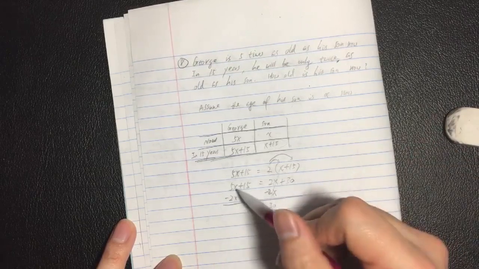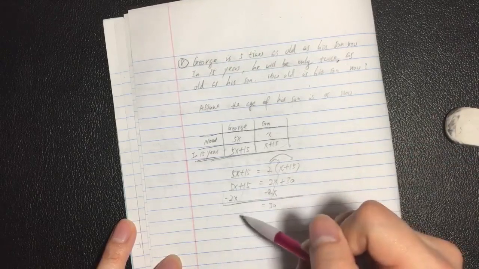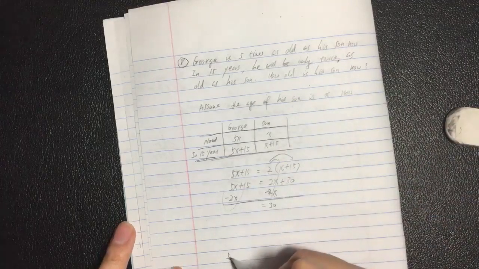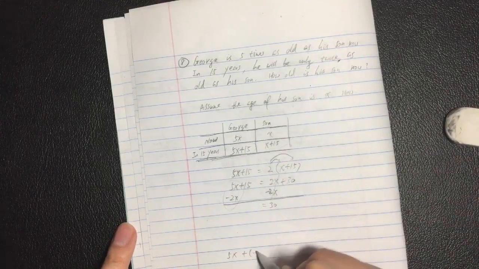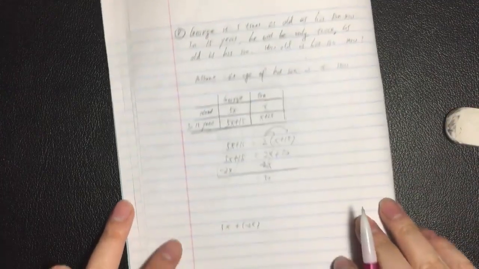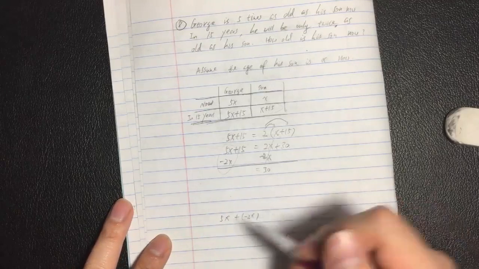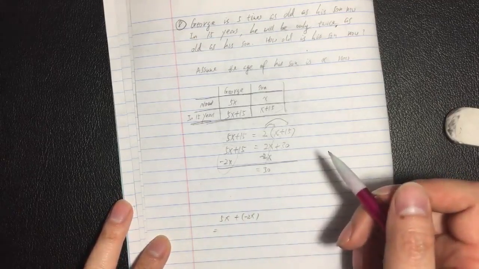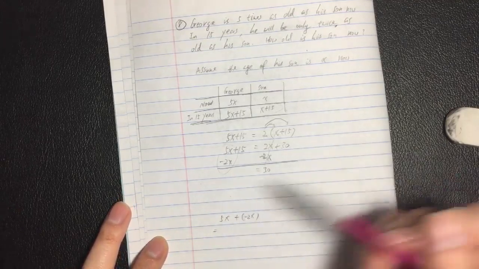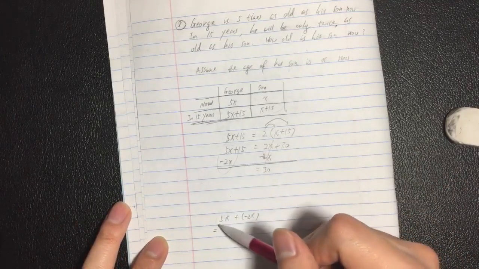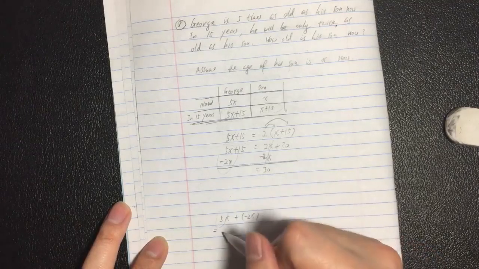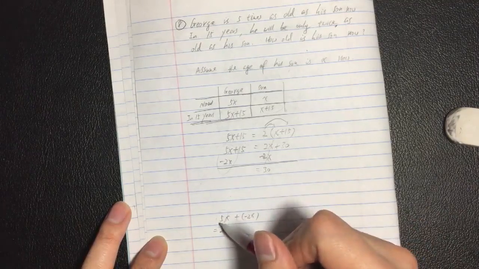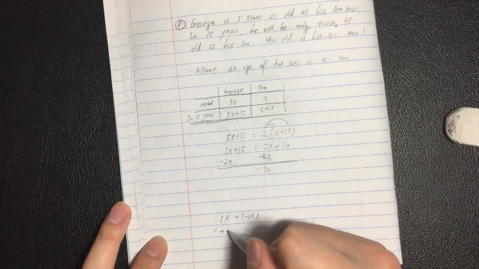On the left side, 5x minus 2x. Try to combine like terms. When adding two numbers with different signs, keep the sign from the number that has larger magnitude. Here, number 5 has larger magnitude, so keep the positive sign. Then subtract the magnitudes. 5 minus 2 is 3.